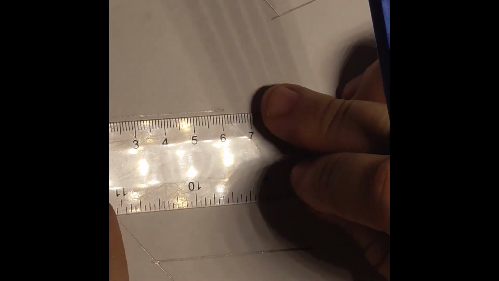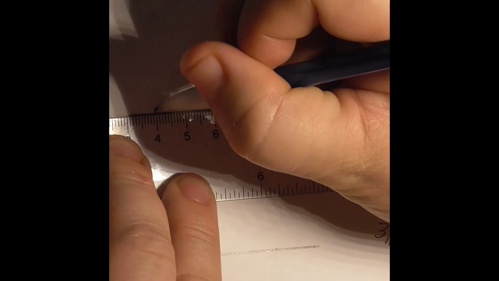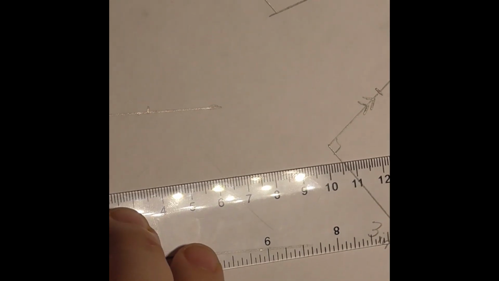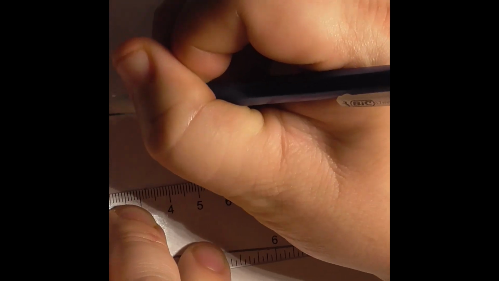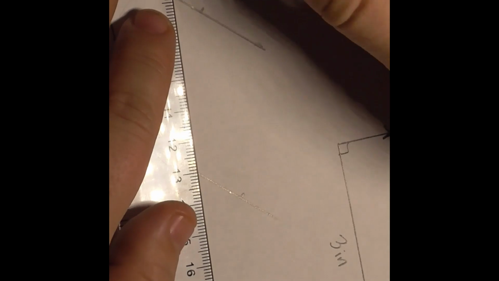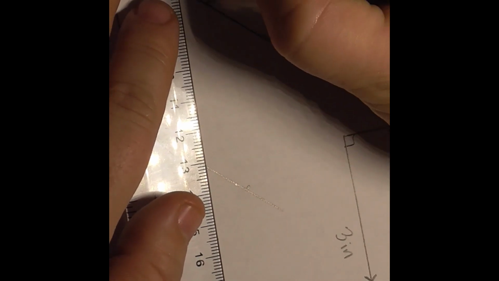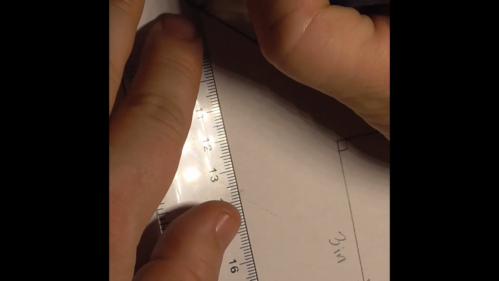So I'm going to go ahead and use my ruler and put my 0 down here in the corner, line that line up, put a tick mark at the 4. So that lets me know that this is 4 centimeters. And I'm going to do the same thing over here. Put a tick mark at the 4. And then I'm going to go ahead and connect those 2 tick marks, making my top line.